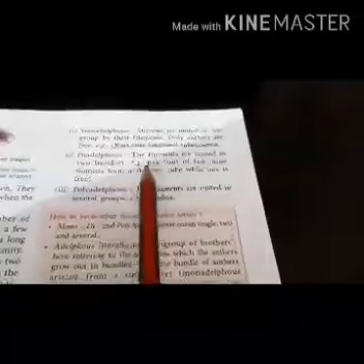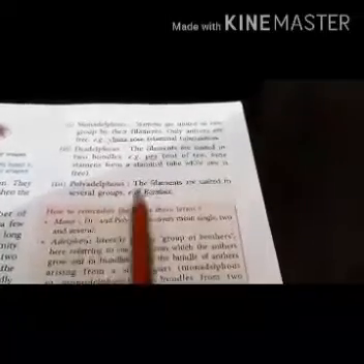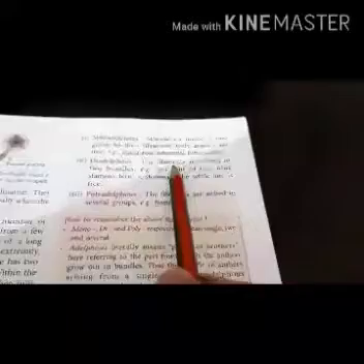For monoadelphous, we have the example China rose. For diadelphous, it is the pea plant. And for polyadelphous, bombax. So these are important. Please mark them. Examples and the conditions are important. This topic is very important.